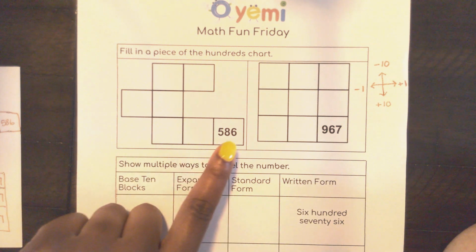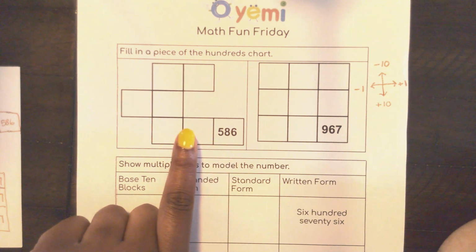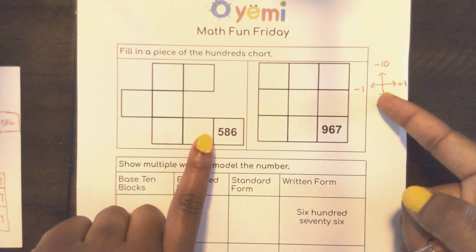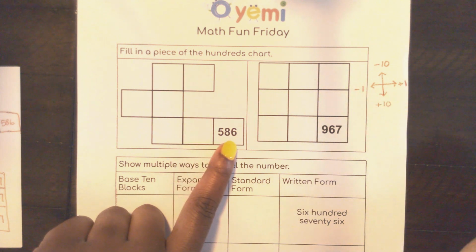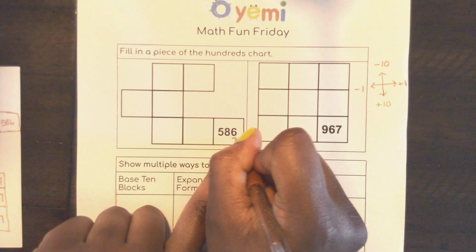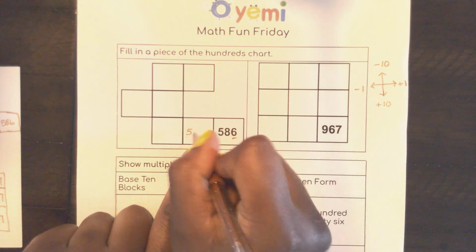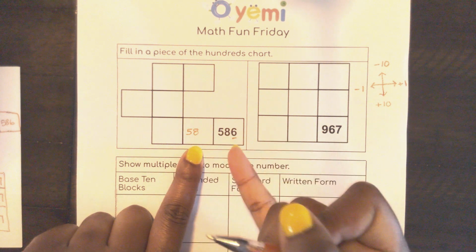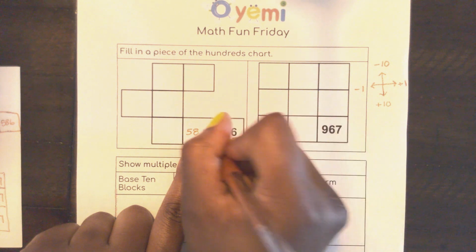So right here I have 586. If I'm going back this way, look at my compass, I am subtracting 1. So my ones place will change. What's 1 less than 6? 5.